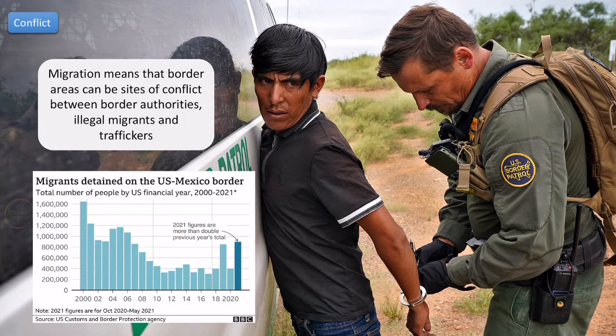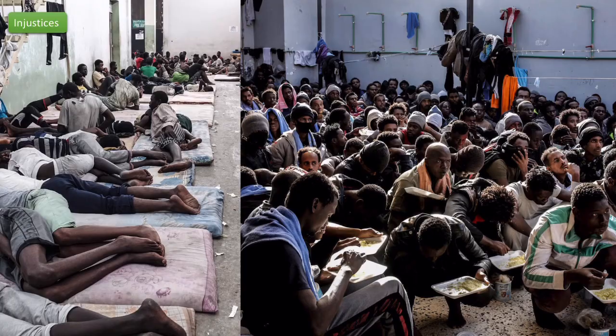I just wanted to show this graph, which shows the amount of people that get detained on the US-Mexico border over the last 20 odd years. It shows that it goes up, but there are some very high rates. Thousands of people are trying to cross the border illegally, and that can obviously lead to lots of pressure on the US border control, and that therefore leads to lots of conflict if these groups actually interact.